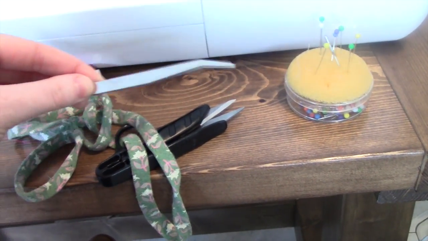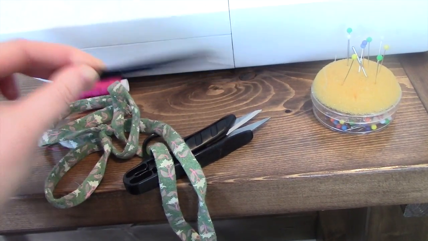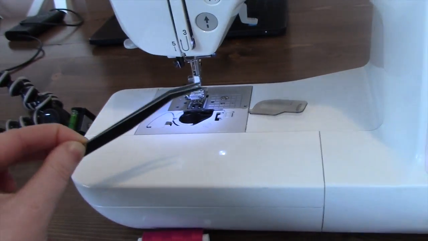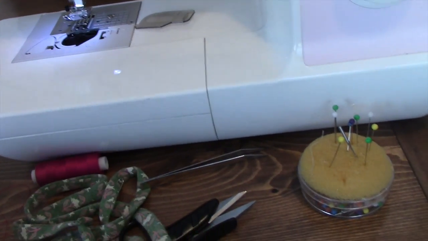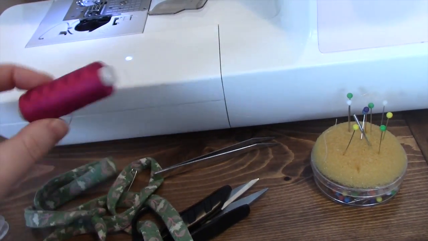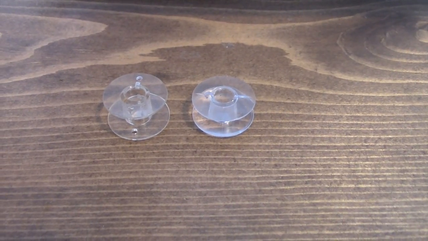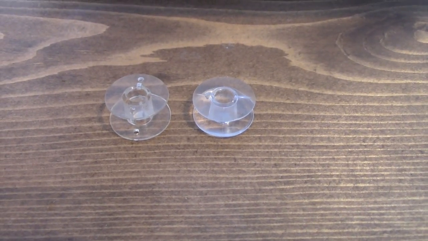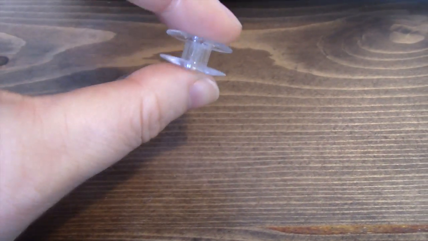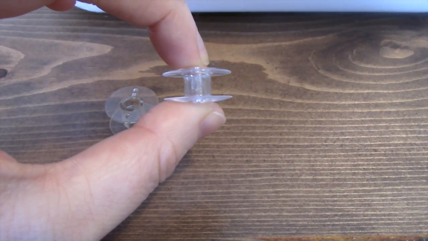Some people like having tweezers to thread their machine. I tend not to use them, but some people find them handy when they can't get the thread through the needle. Okay, you will also need your bobbin, and of course you'll also need your thread. An important thing for you guys to know is which type of bobbin to use for your machine. In this case, we use this curved little one here. The edges have a little curve on them, and that's the one that the Brother Anniversary machine uses.